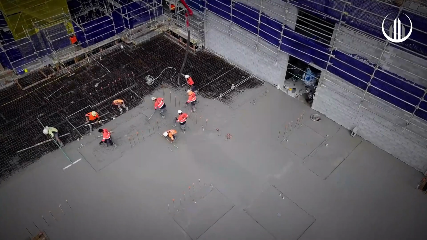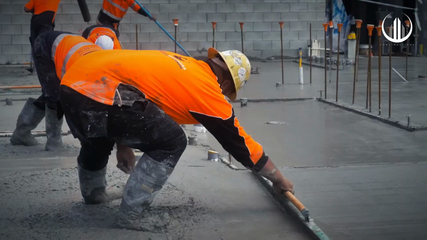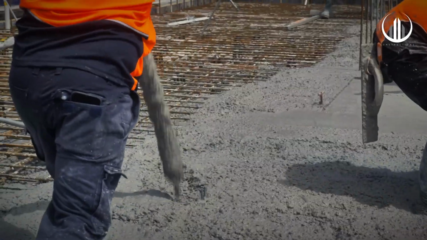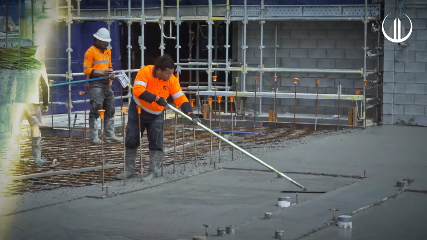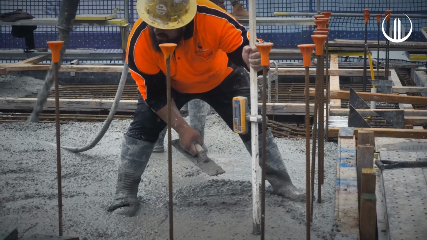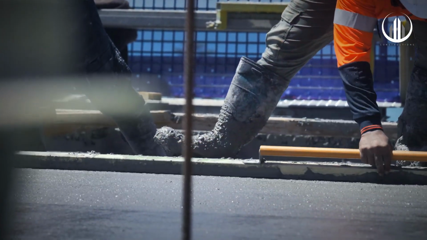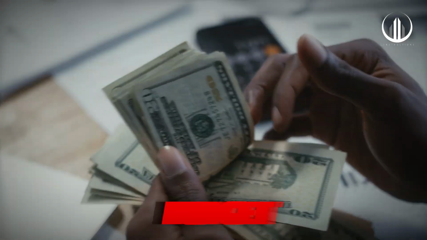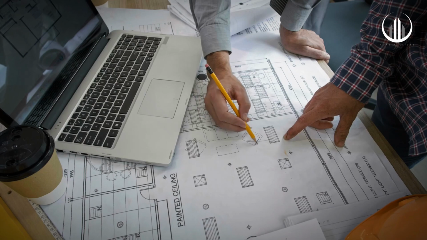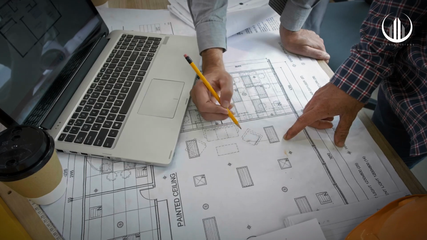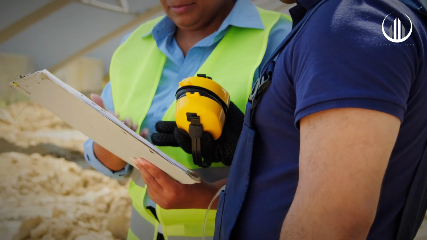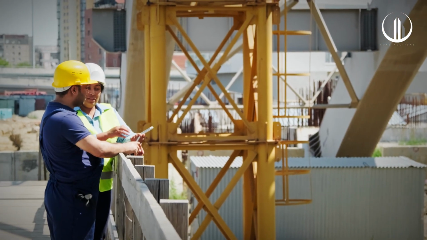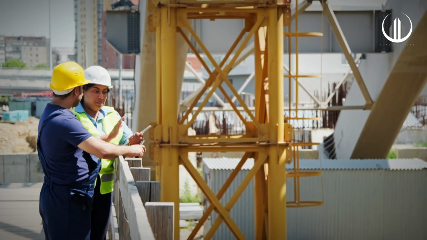Conclusion: quality control is a critical part of construction project management, ensuring that all aspects of the construction meet the necessary standards and specifications. Through regular inspections, testing, audits, and proactive quality management practices, the project can stay on track in terms of schedule, budget, and safety. By continuously monitoring quality throughout the project lifecycle, construction managers can deliver a high-quality finished product that satisfies the client's needs and adheres to all regulatory and safety standards.